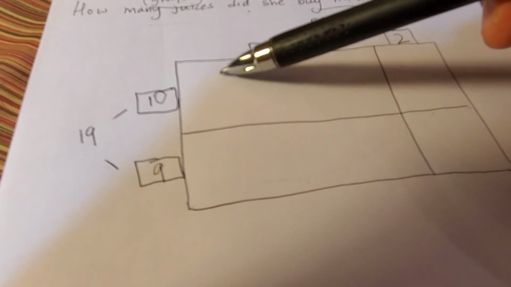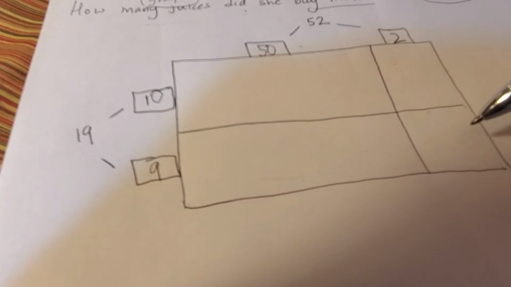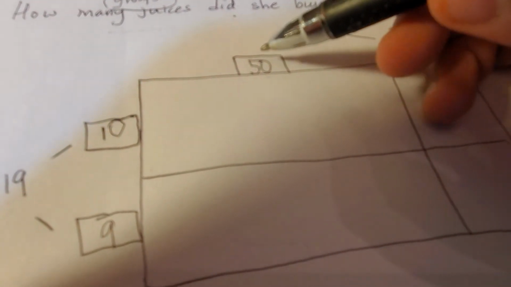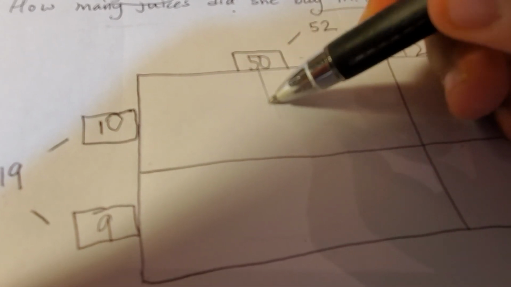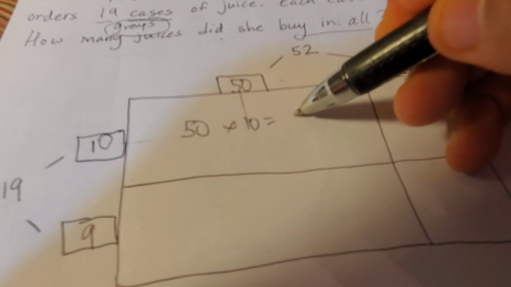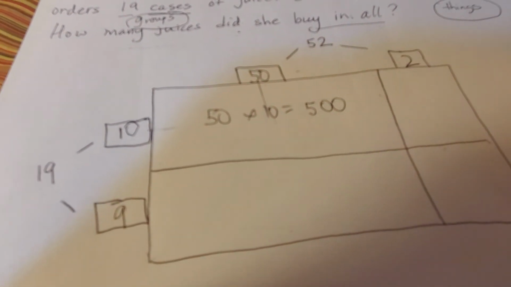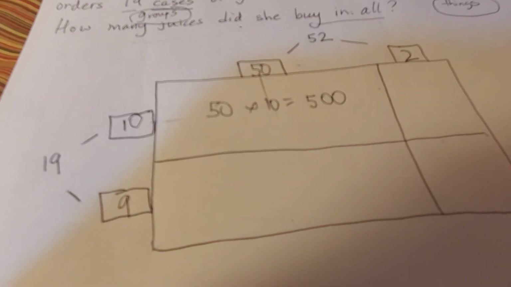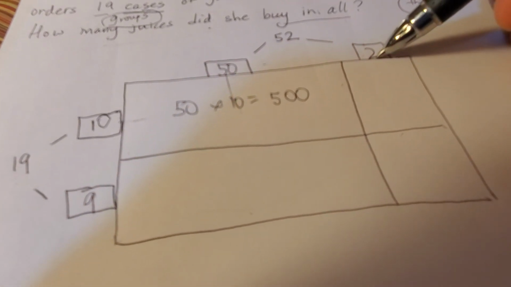So now I'm going to write equations in each of these boxes. In the Google Forms, you're going to type them in. So the first box here will be 50 times 10. Well, 50 times 10 is 500. Just 5 times 1 is 5, and you have 2 zeros. For this box, it's 2.